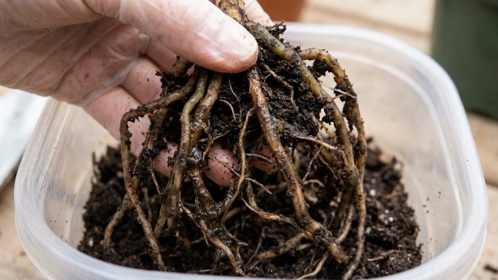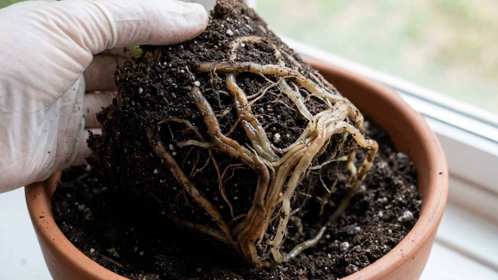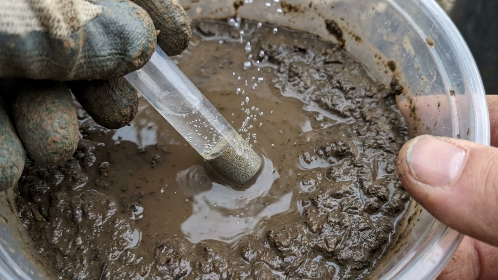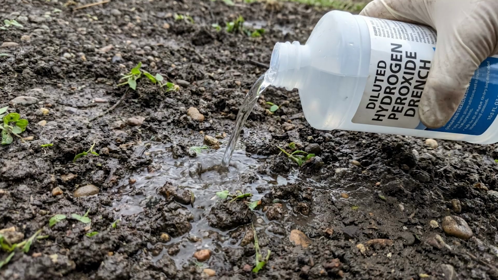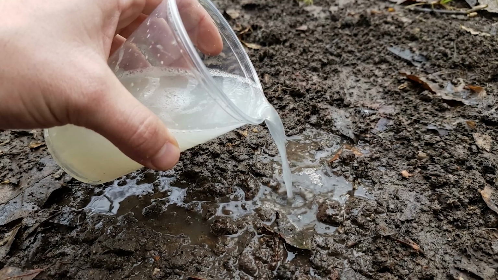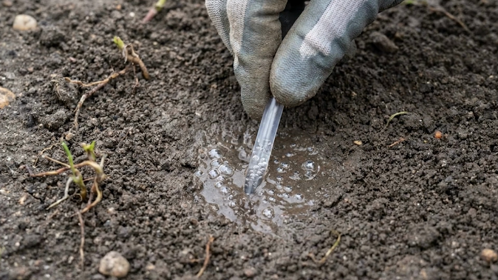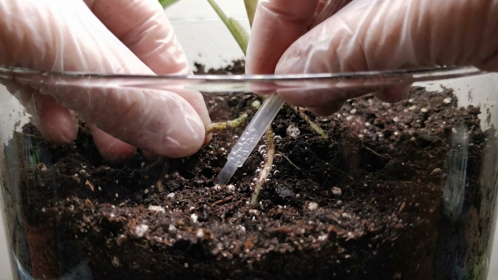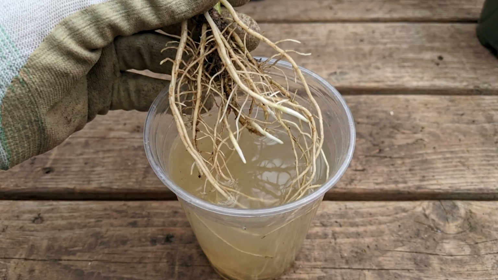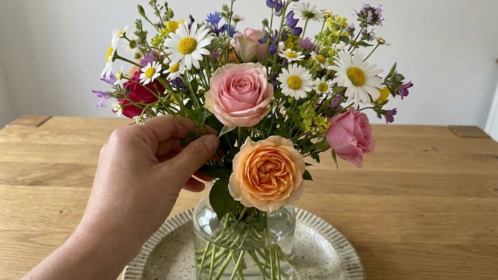Number 17. Root rot treatment. A plant suffering from root rot, typically caused by overwatering and the anaerobic low oxygen conditions that develop in consistently waterlogged soil, can genuinely benefit from a diluted hydrogen peroxide drench applied to the soil, since the oxygen released as it decomposes helps counteract exactly the low oxygen environment that root rot organisms thrive in, alongside direct antimicrobial action against the rot-causing organisms themselves.